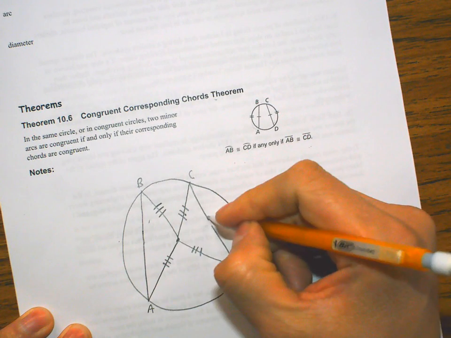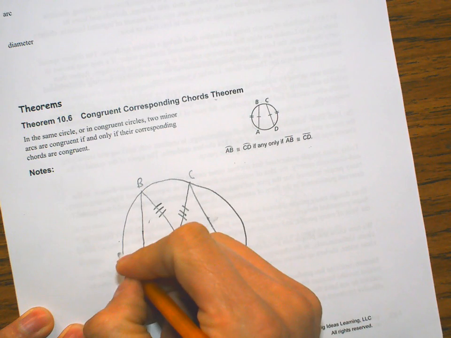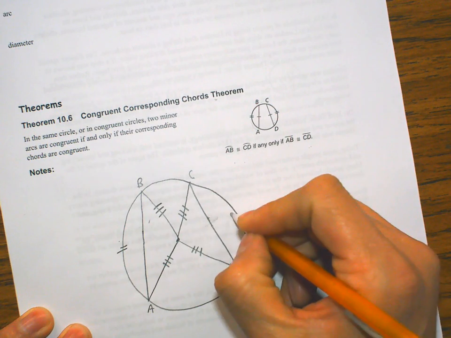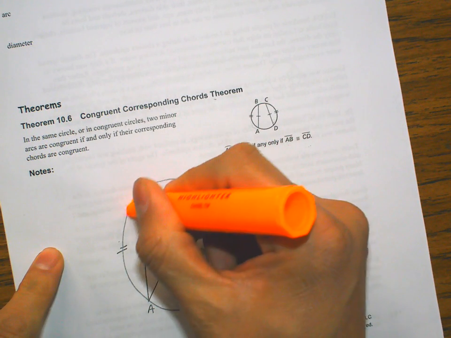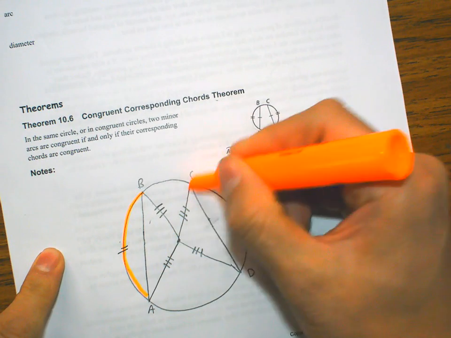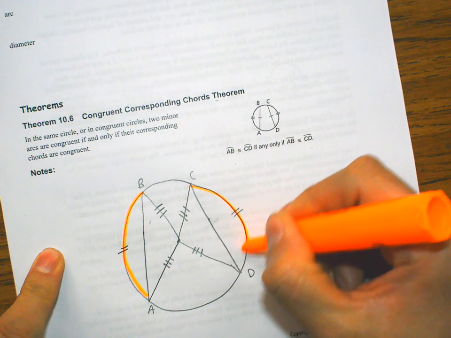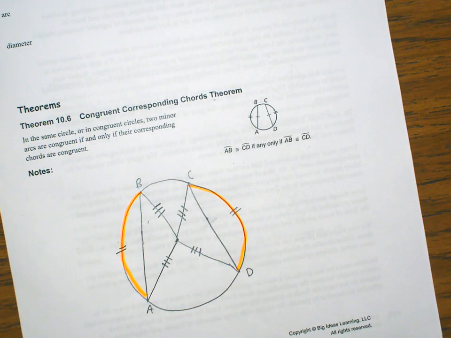So if these chords are actually the same, that means that their central angle is going to be congruent. Okay, so let me recap. If you have these two arcs that are congruent, this one and this one, say that they are congruent, that means that their central angles should be the same.